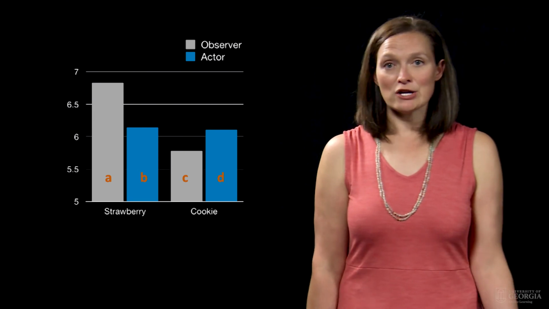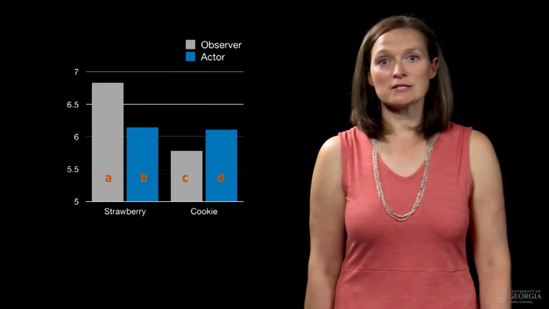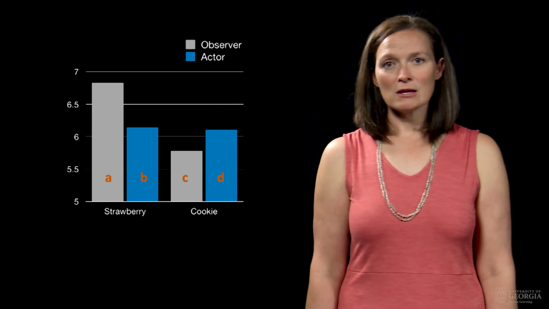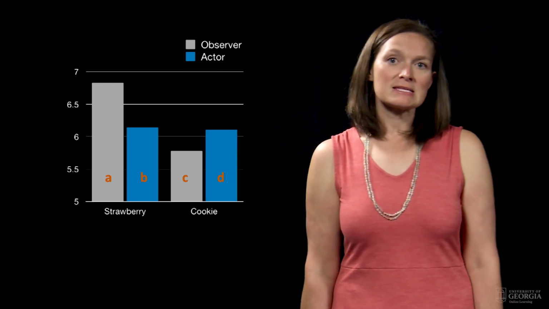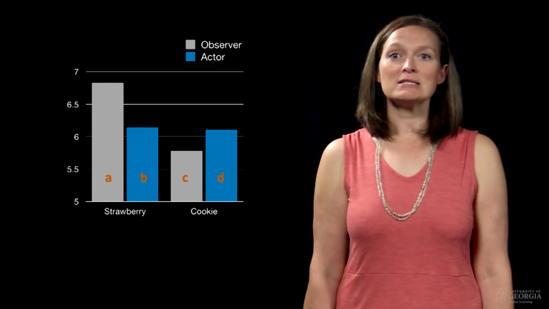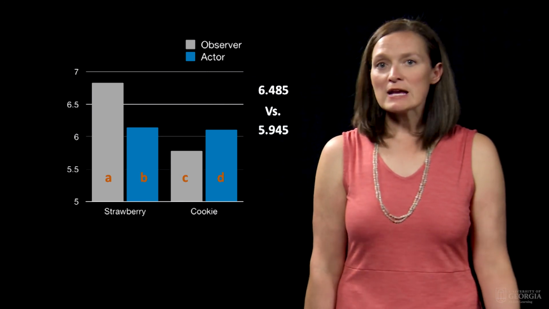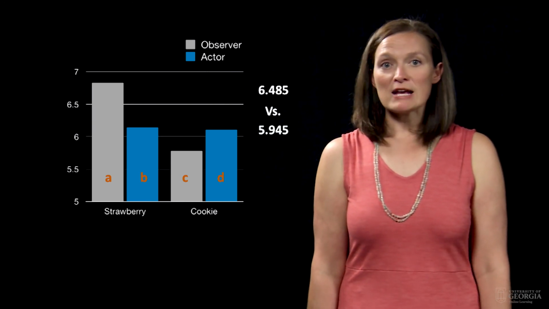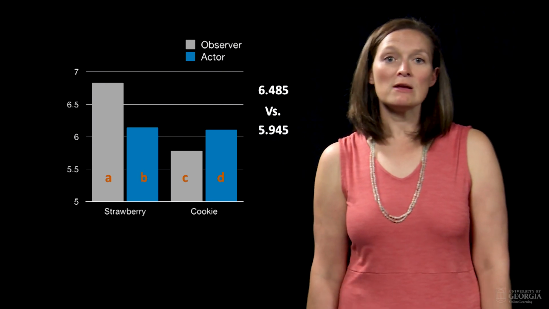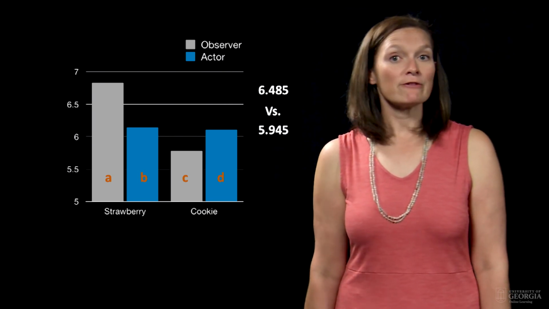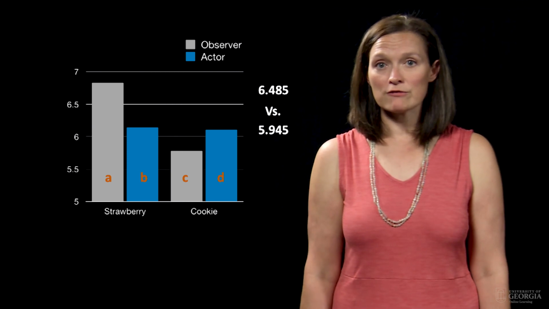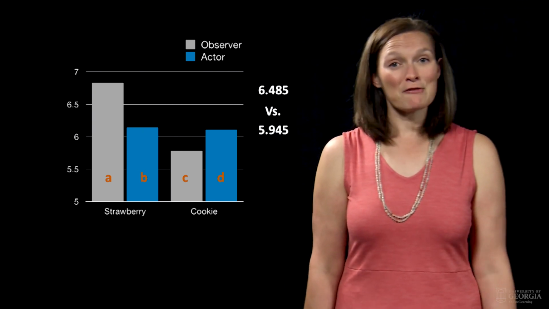Visually, you can see here that the differences are different from each other. Practically, this means that we cannot accurately describe our data by talking about main effects alone. Yes, in this case, there's a main effect of food. When the taste tester chose strawberries, perceived commitment was higher. Remember 6.485 versus 5.945? But that's really not the full story.